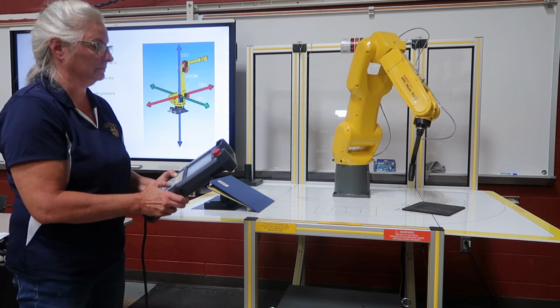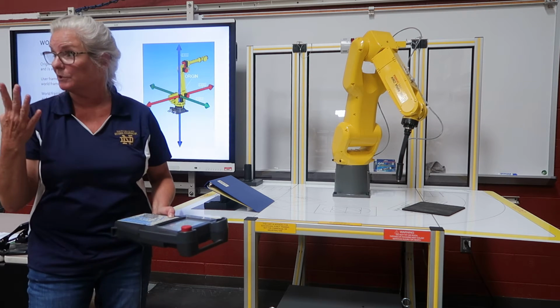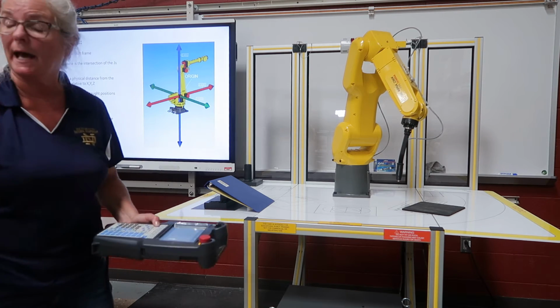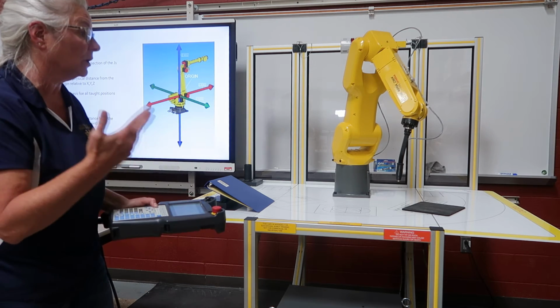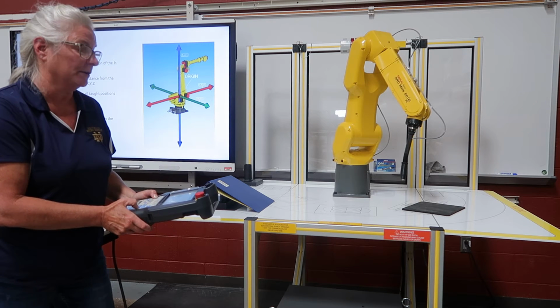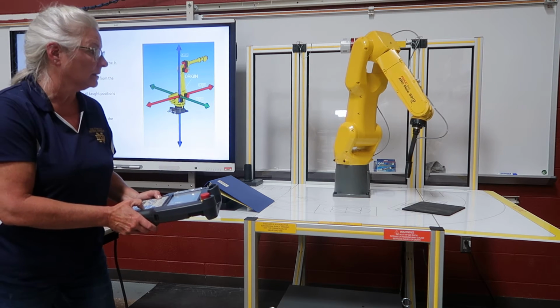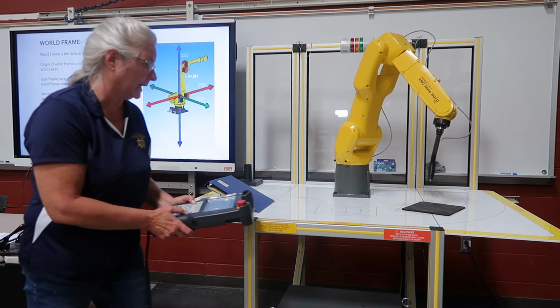There we go. So 1, I had to be in the right user frame, 4, which is the new one I created. 2, I had to be in the right jog method, user. I was in world because I was moving in world. So now, there's Y, there's X. So now I'm good, okay?